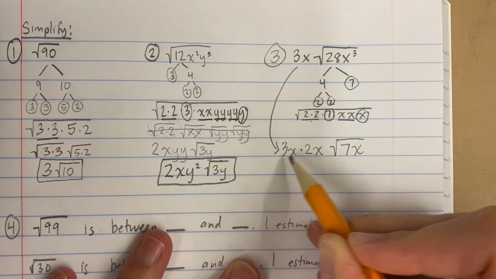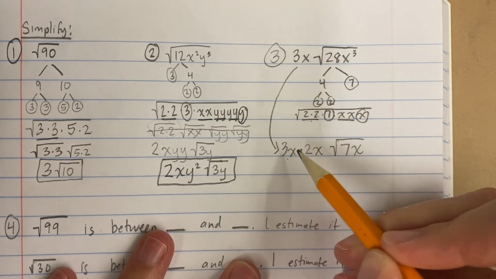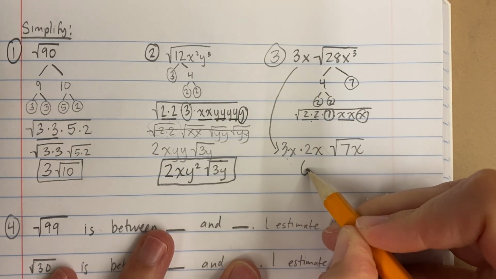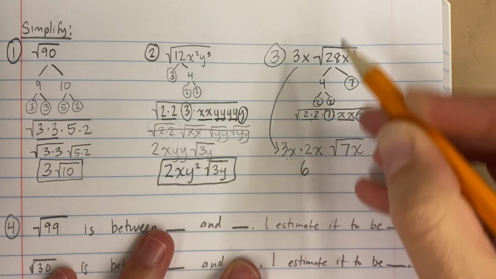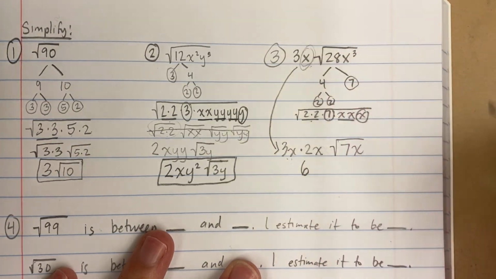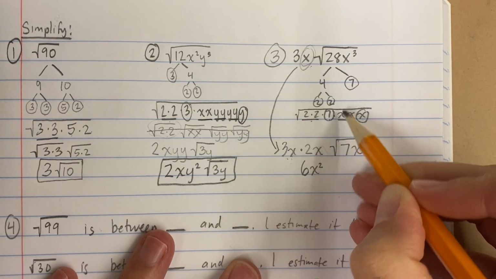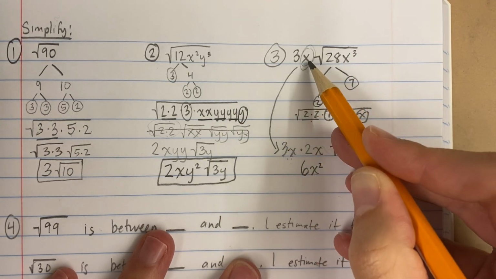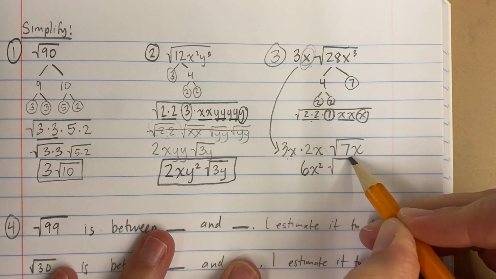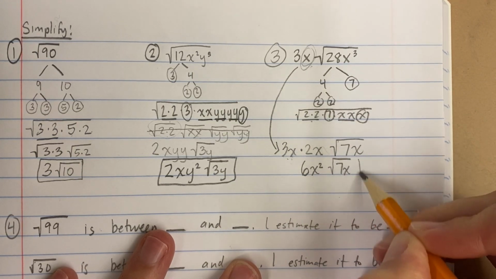Okay, now I'm going to multiply, right? I'm going to bring this 3x back into it. 3 times 2 is 6. Okay, and then look, x times x. Don't forget this x, okay? X times x is x squared. Okay, only one x came out, but there's this other x that's already out here. And that doesn't touch anything on the inside. This stays 7x.